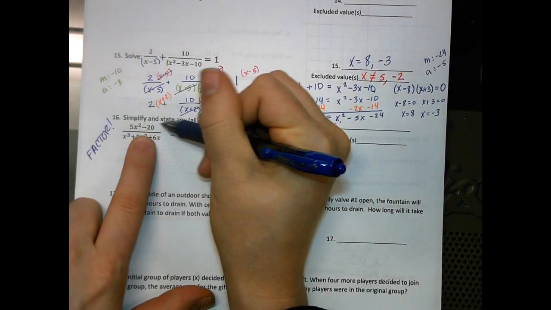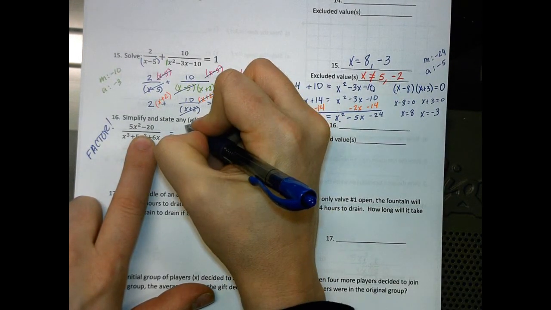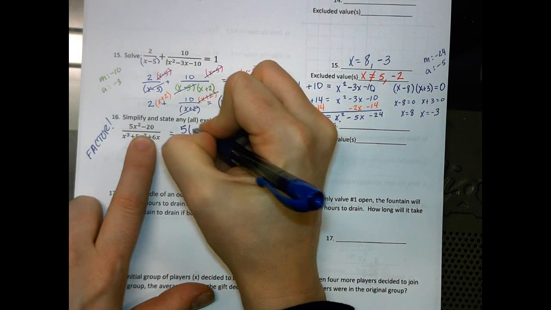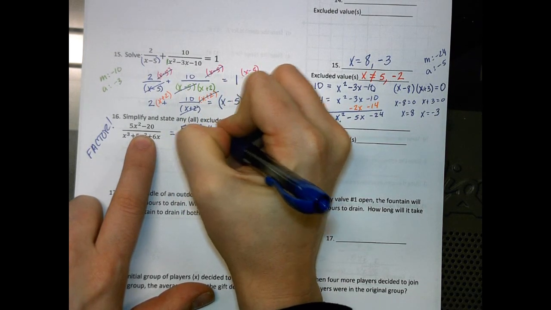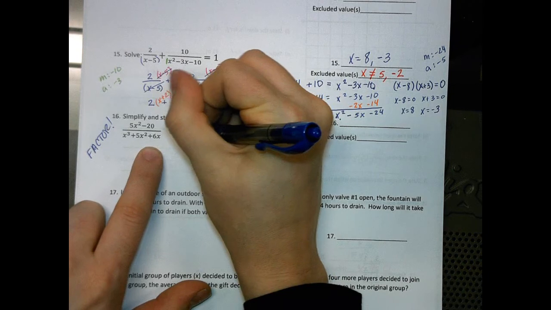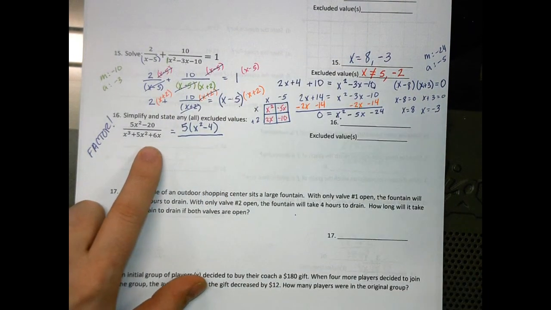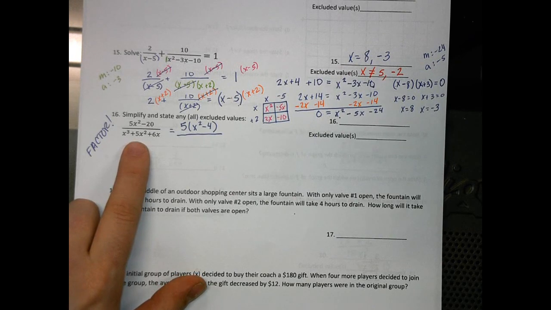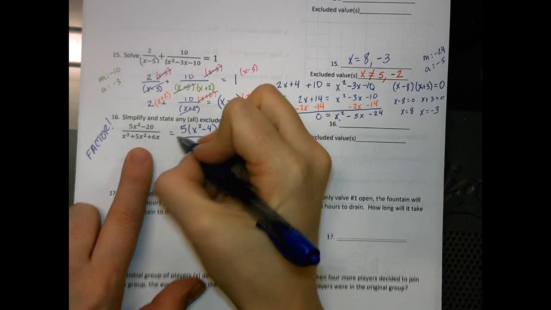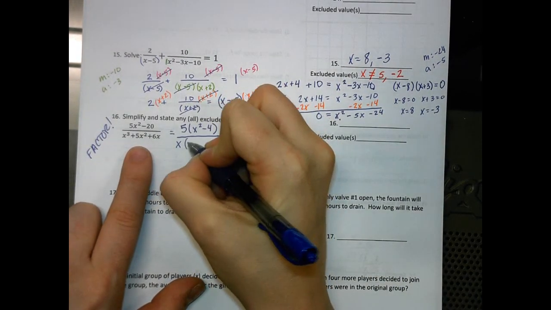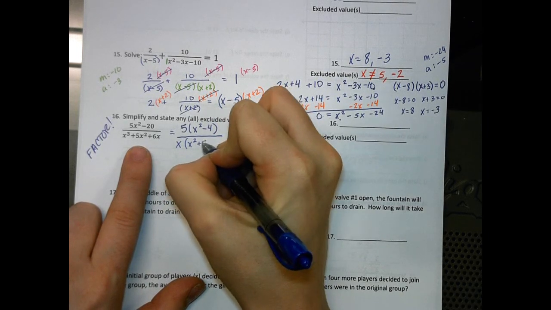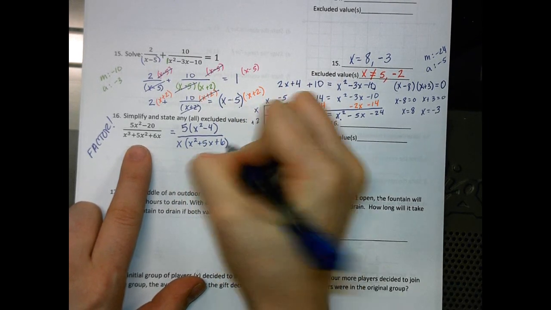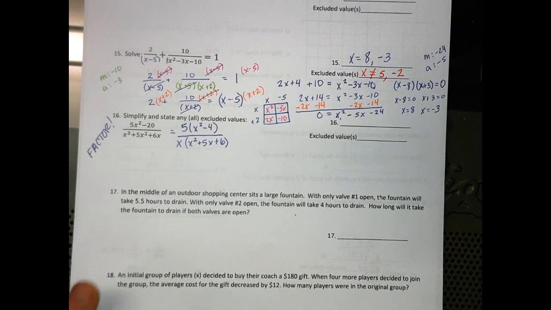What factors out of my numerator? 5, and I'm left with x squared minus 4. So that's a greatest common factor. That's one way to factor. We're going to do greatest common factor in the denominator as well. What's my greatest common factor there? X. So I'm left with x squared plus 5x plus 6. But I can still factor each of these more.